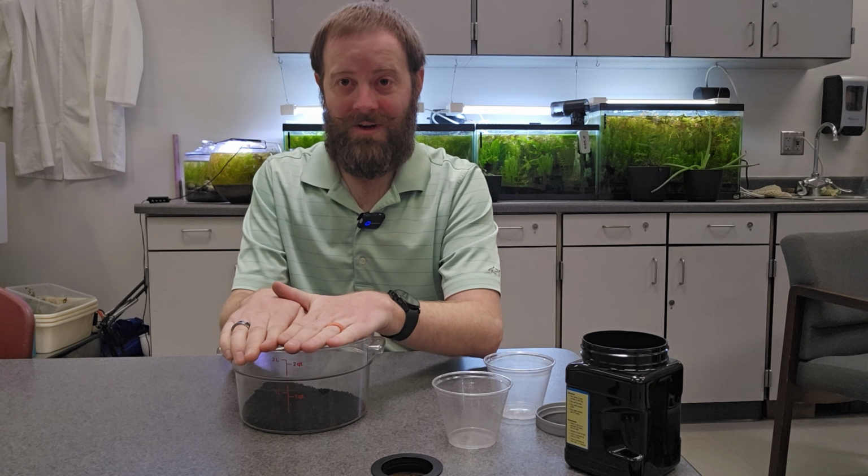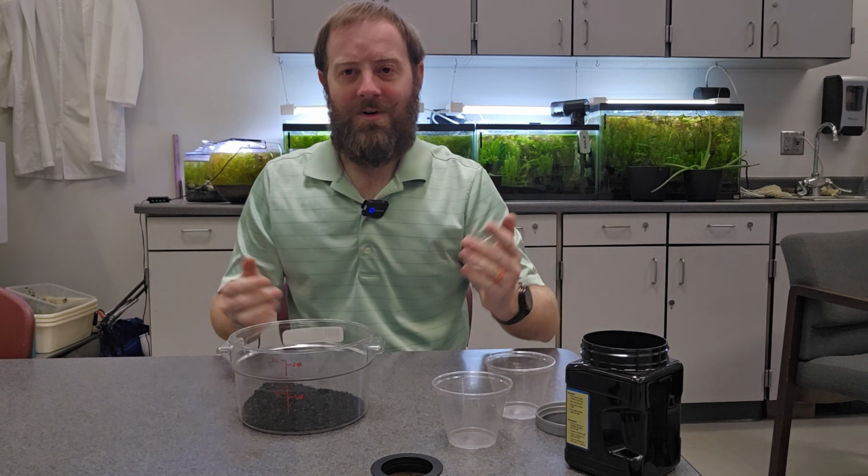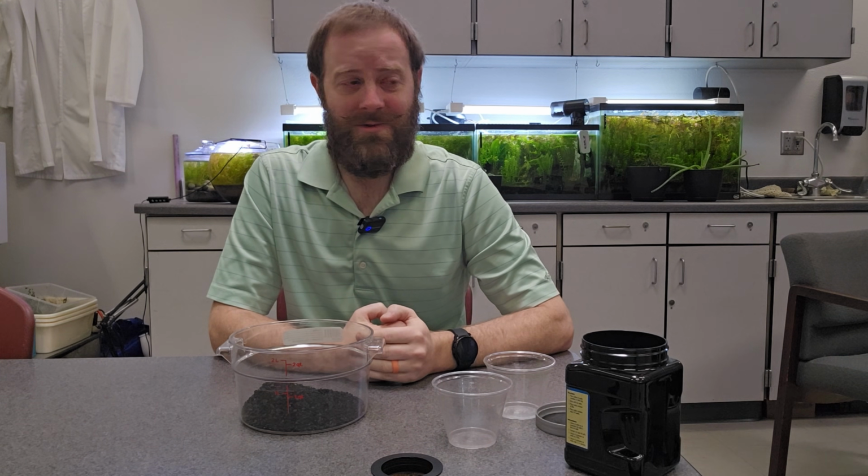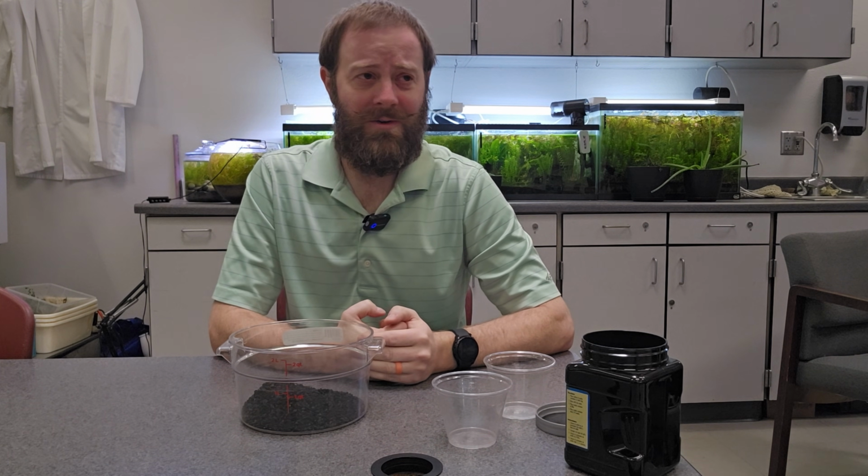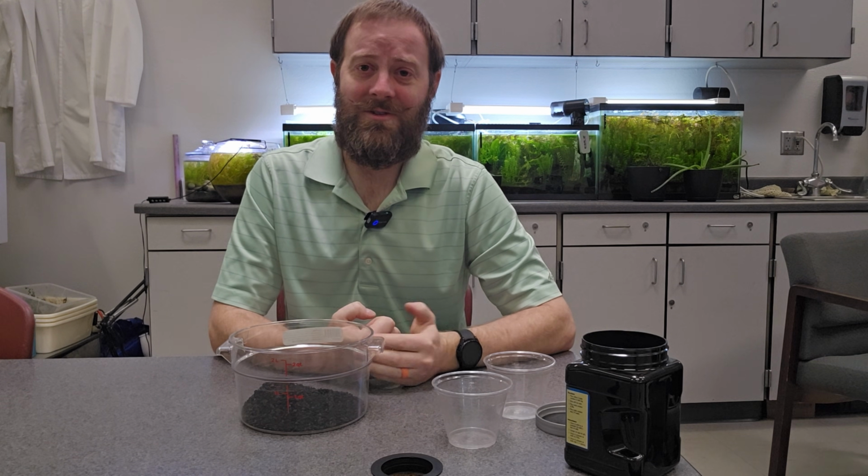Now, if you can't stop the evaporation, you might want to consider using some different water sources other than your municipal, or if you're pulling it from a well or something that's especially hard.